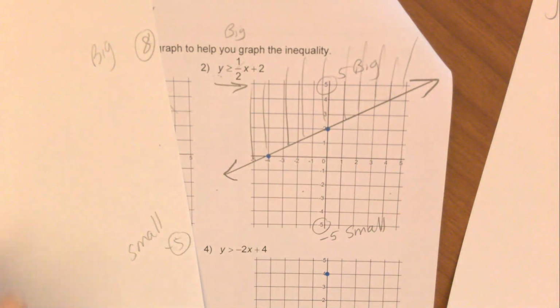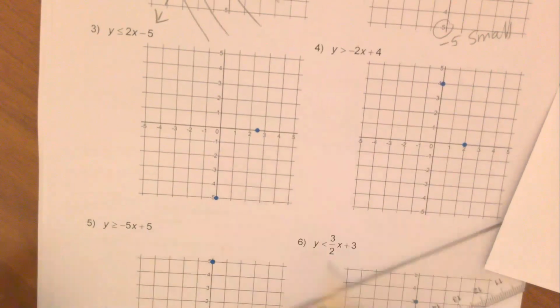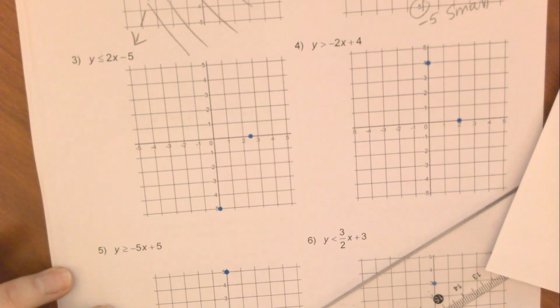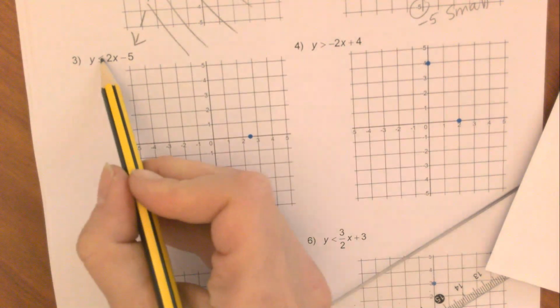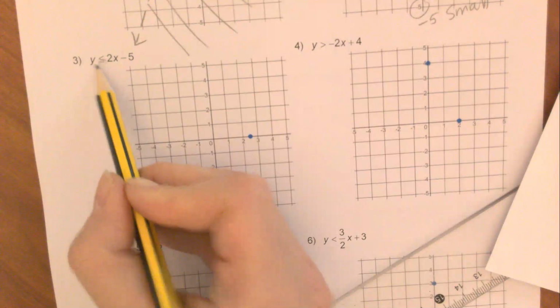Okay. Let's look at the next one. So is that going to be a solid line or a dashed line? I can see my equal sign here, so that means it's going to be a solid line.